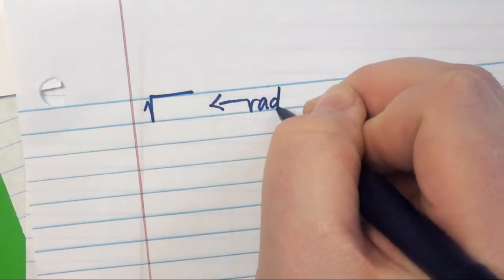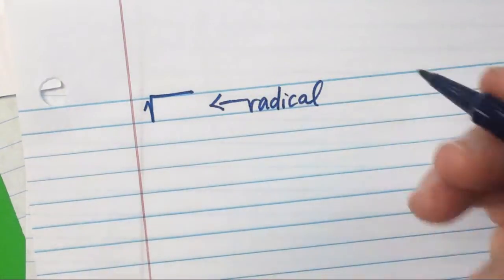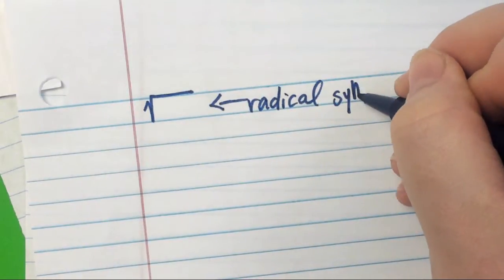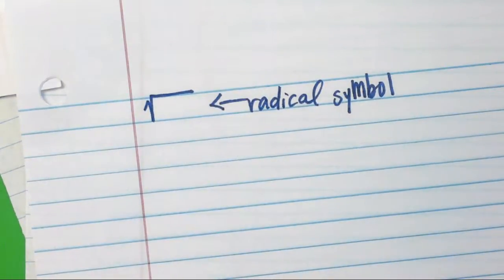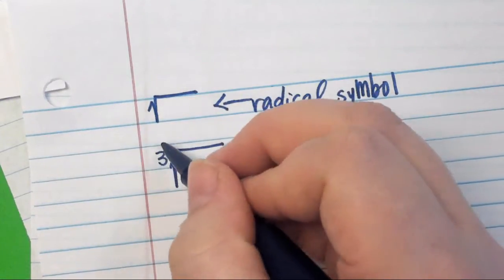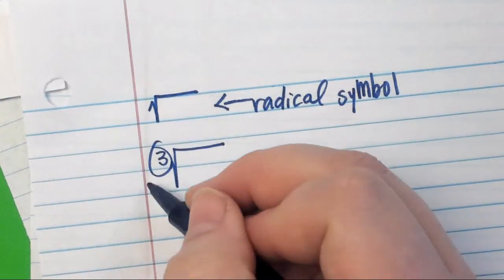Now, I tend to improperly call it a house a lot, but it is technically the radical symbol. Okay, and then if they put a number on the outside, what is this called? The index.